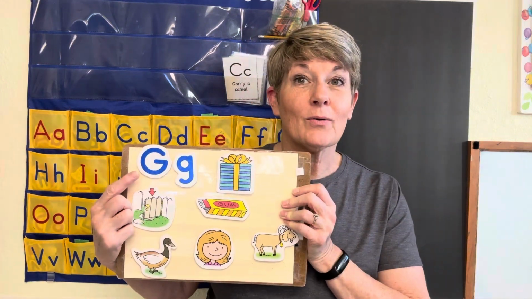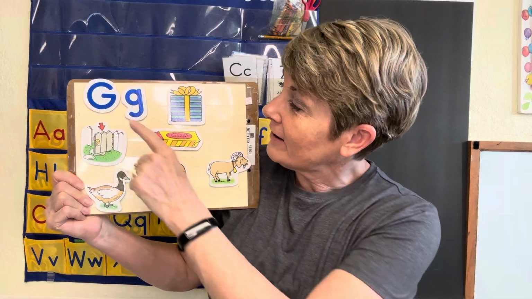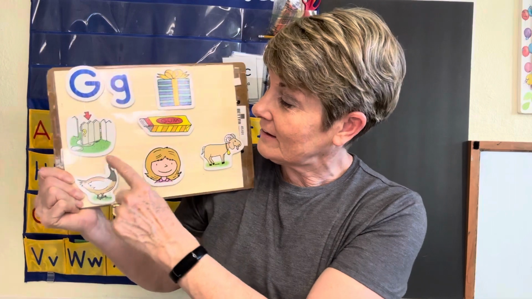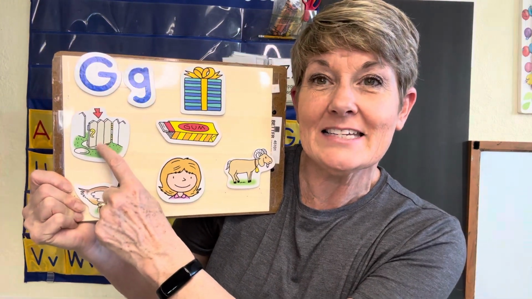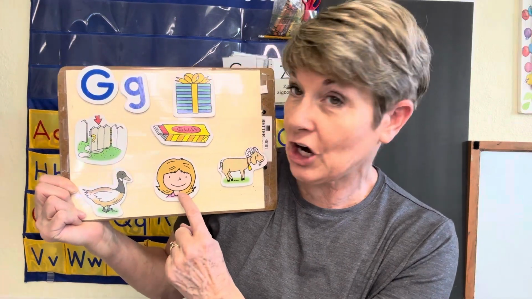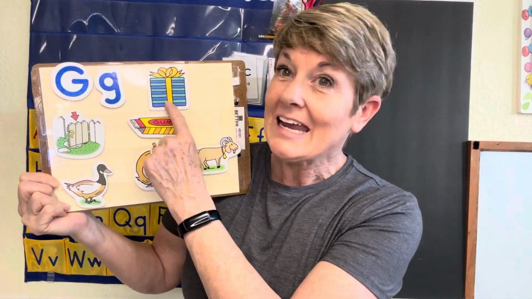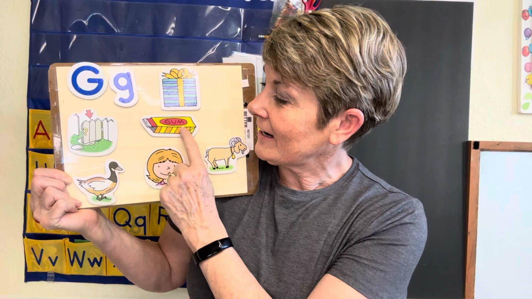Today we're going to talk about letter G, and letter G has some really fun words that go with it. Let's see what they are. There's capital G and lowercase g. And this looks kind of like a present, but another word for present is gift. This is a gift. Here we have a gate, gum, a goose, a girl, and a goat. Let's say those together: gift, gate, gum, goose, girl, goat.